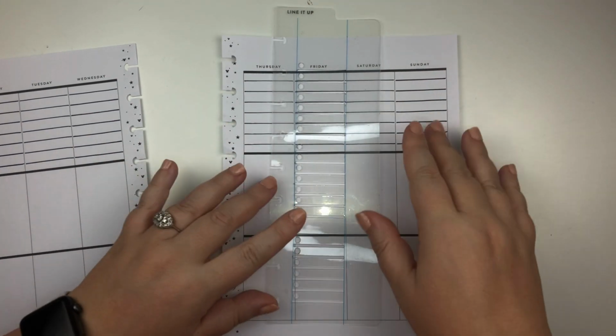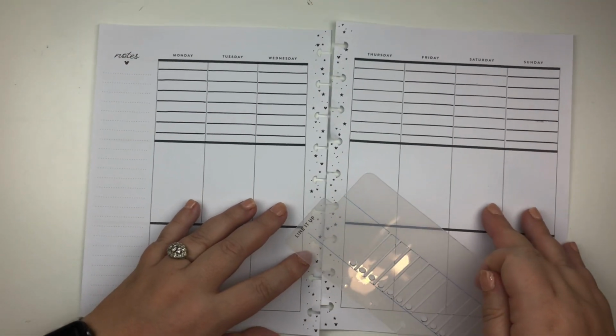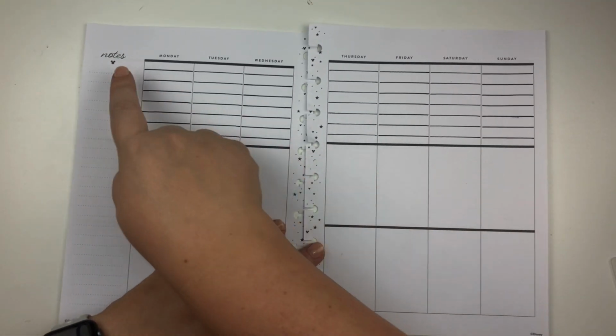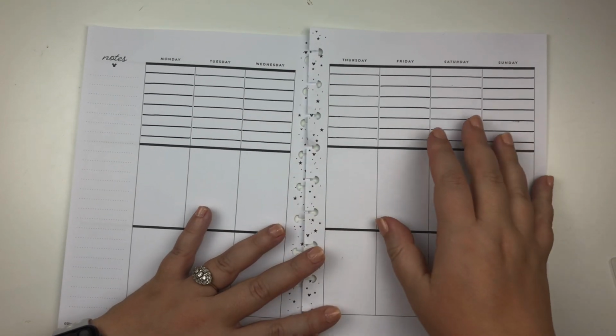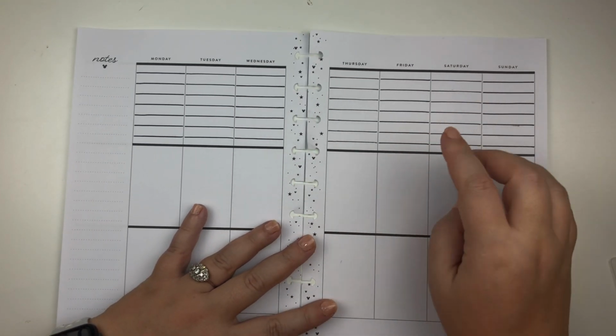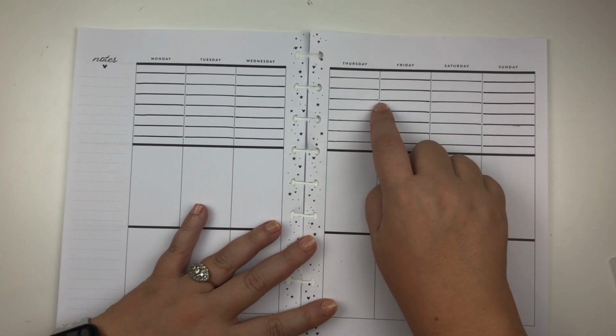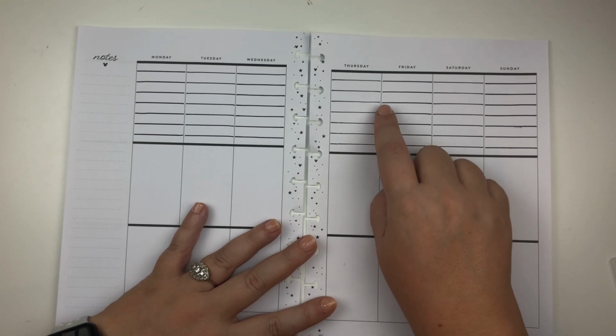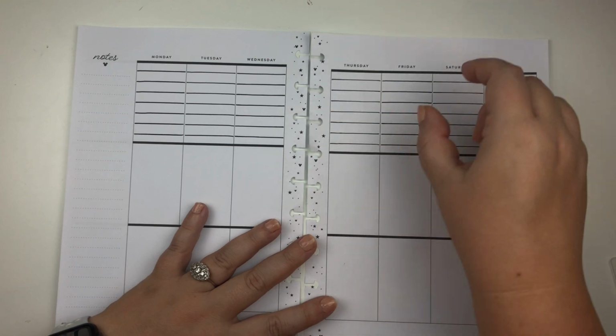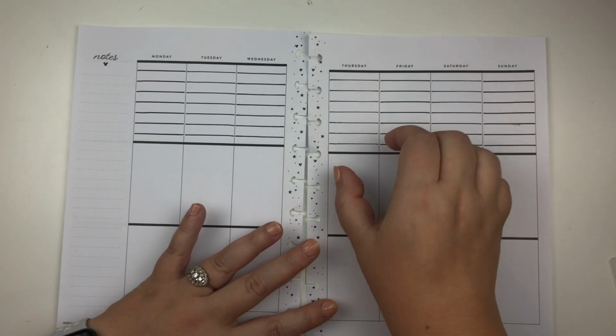I also, for a brief moment, considered taking a ruler and doing a line all the way across. But there's something with the eye about having a little bit of white space between the lines so that each day really maintains its uniqueness.